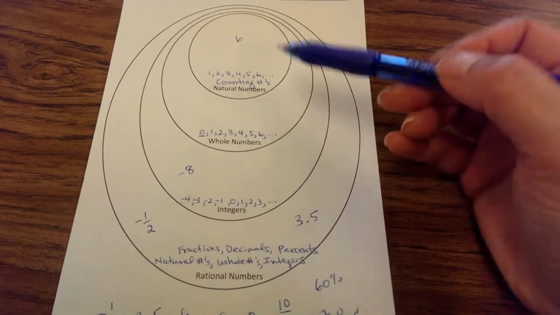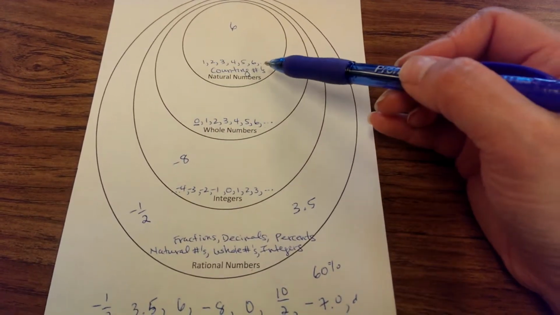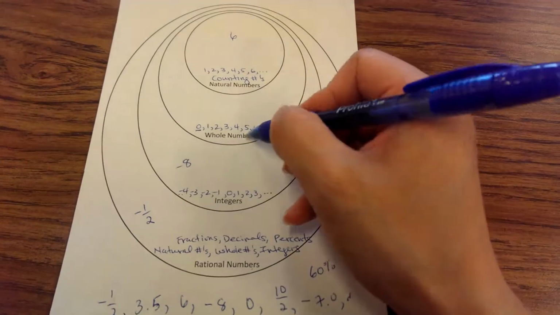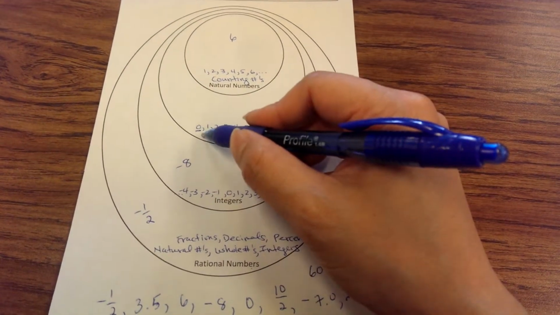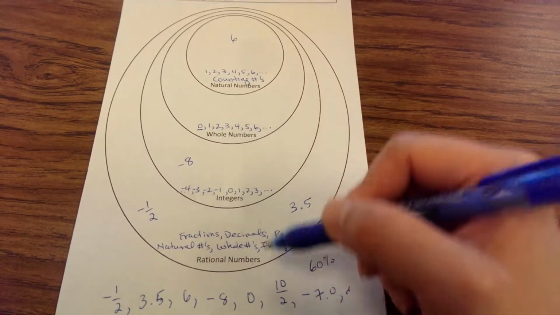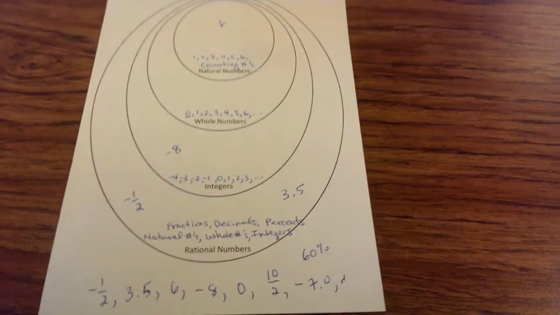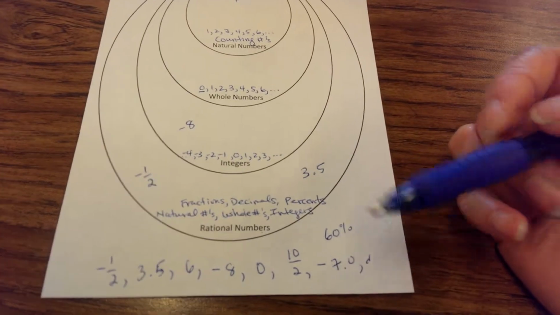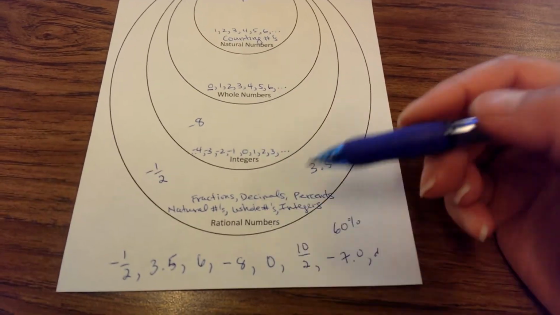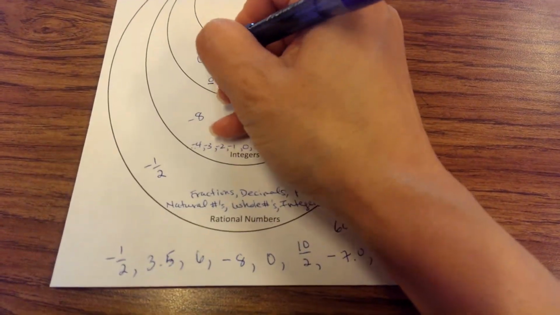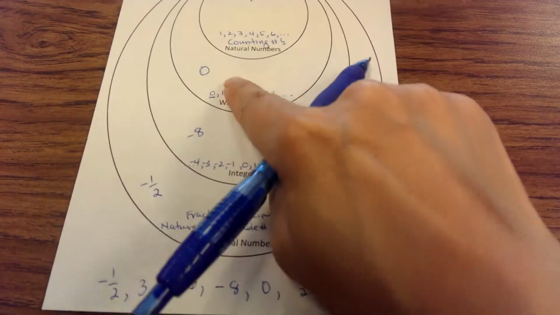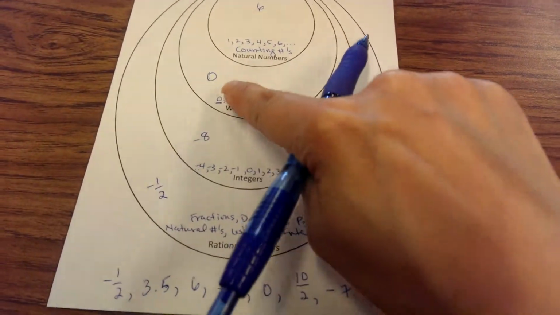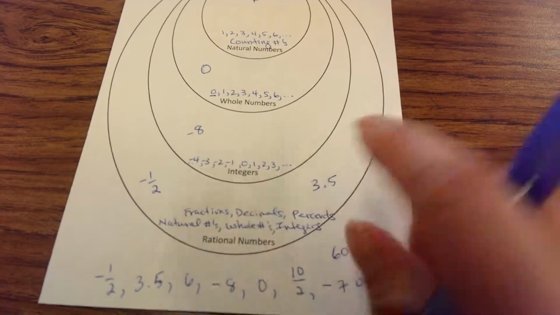What about 0? Is 0 part of our counting numbers? No, because when we start counting, we start with 1. Is it part of our wholes? Yes. Is it integers? Yes. Is it rational? Yes, all the numbers are rational. So it's actually 3 of them. It's a rational number, an integer, and a whole number. So where do we put the 0 so it's in all 3 of these? We would put the 0 in this circle because this circle is inside this one and this one. So the 0 would be in all 3 of these.